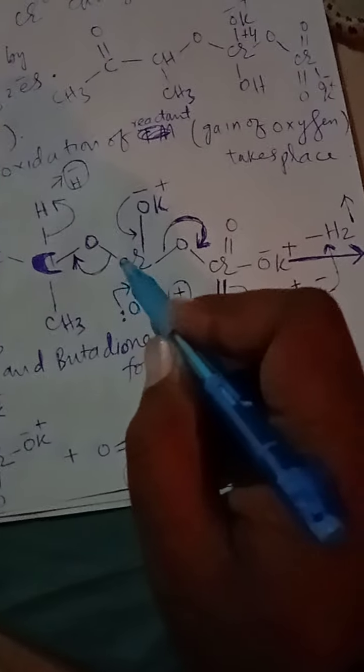Here, this bond becomes a departure, and this bond also becomes a departure. Cr double bond O, Cr double bond O, or here CrO2, another oxidizing agent, is obtained.